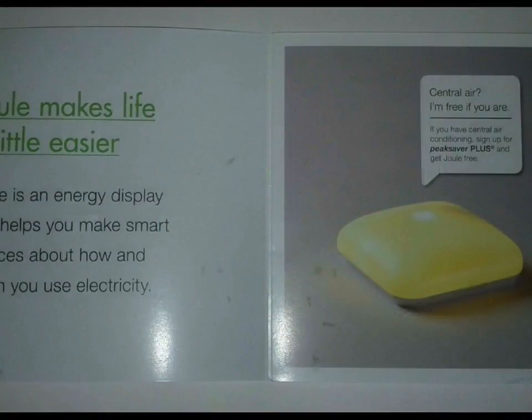It says, Jewel makes life a little easier. Okay, I don't know what Jewel is. I don't care. I'm tired. Jewel is an energy display that helps you make smart choices about how, and all right, you're losing me. I really don't care. I toss it in the trash. Or I realize that I'm creating a graphic design course and I hang on to it as a great example of a company making me do all the work.